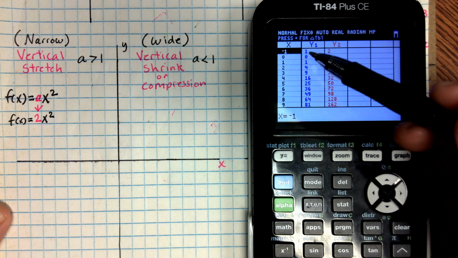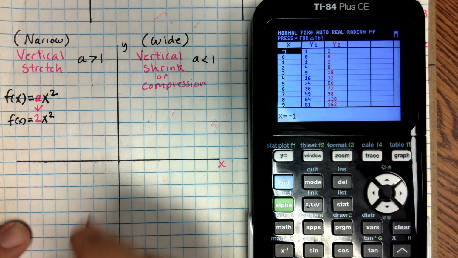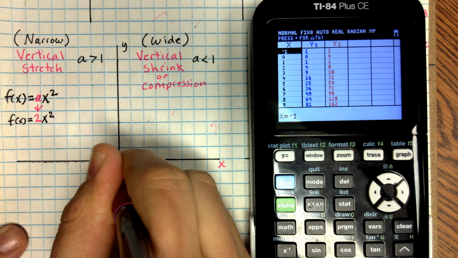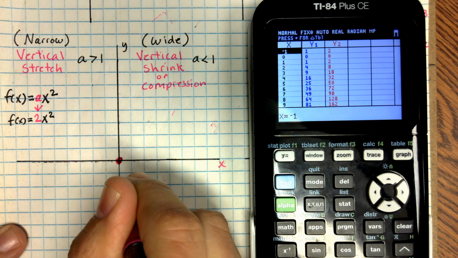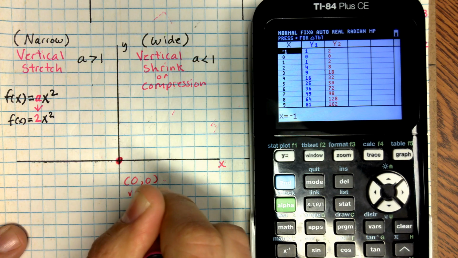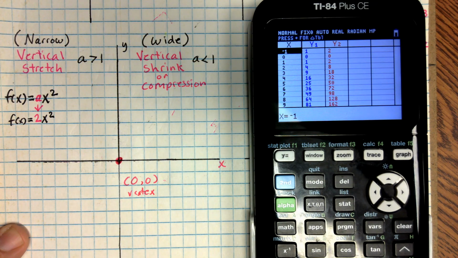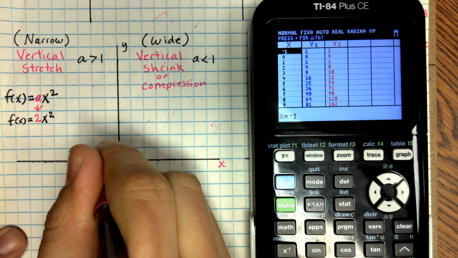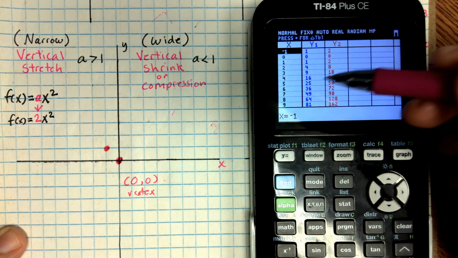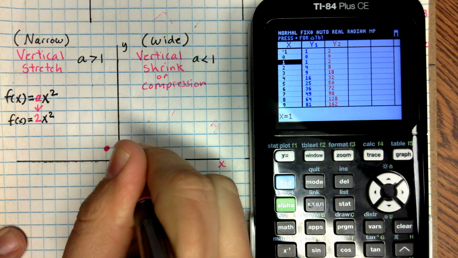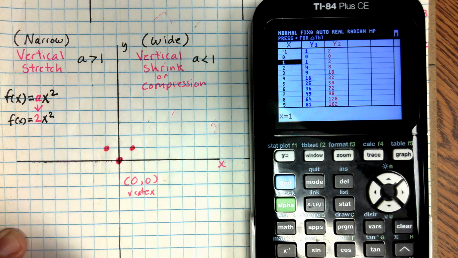I'm going to graph the original first. We was at 0, 0. I'm going to graph that one in pink. So 0, 0, and that was the vertex. And then we had one at negative 1, 1. So negative 1, positive 1. And we had a point at 1, 1. So this is how our graph used to look.